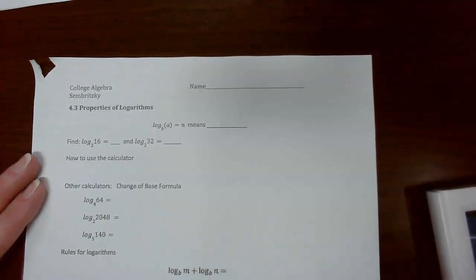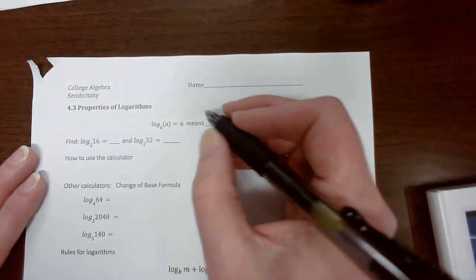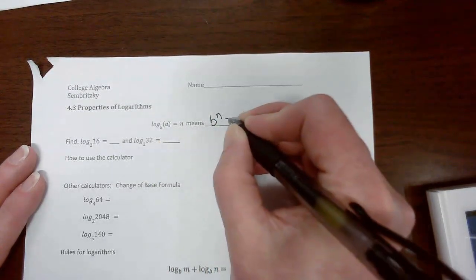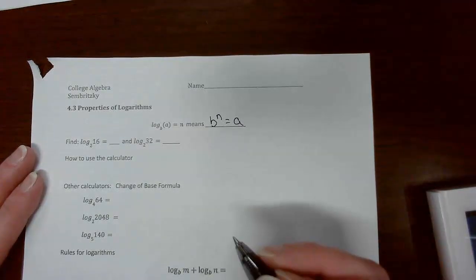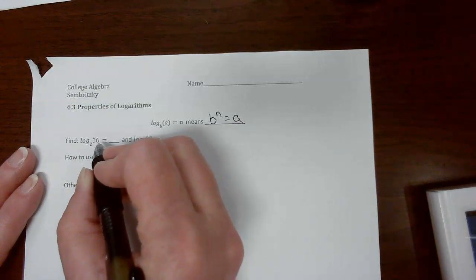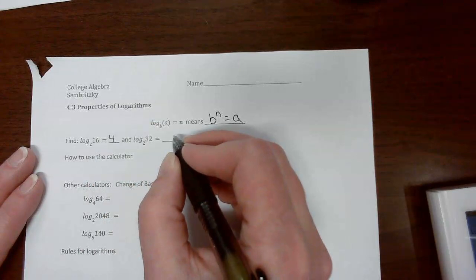Let's talk about properties of logarithms. Now let's remember, log base b of a equals n means b is the base, n is the exponent, and what we're trying to get to is the argument. So if we were trying to find these, 2 to what power gives me 16? 2 to what power gives me 32?